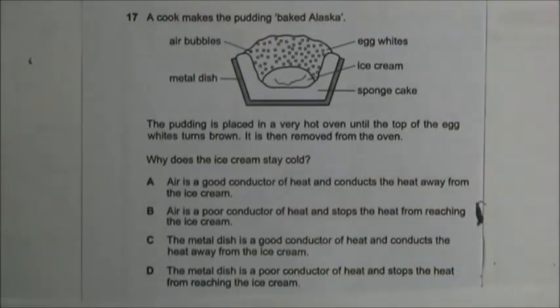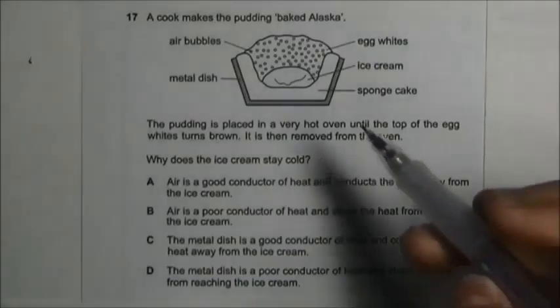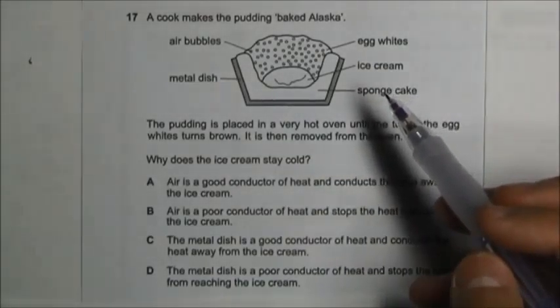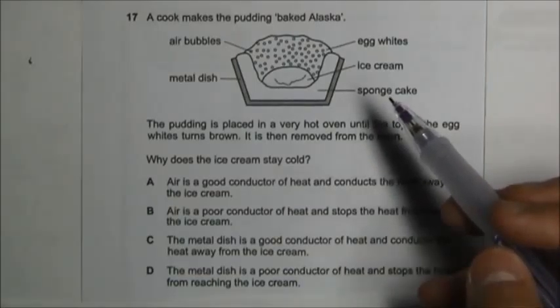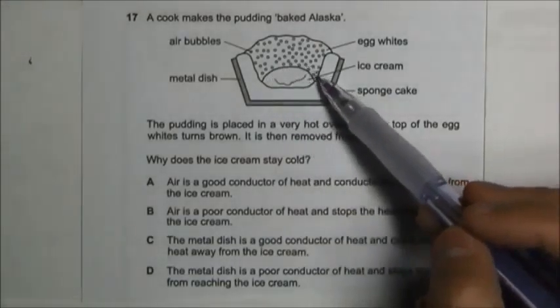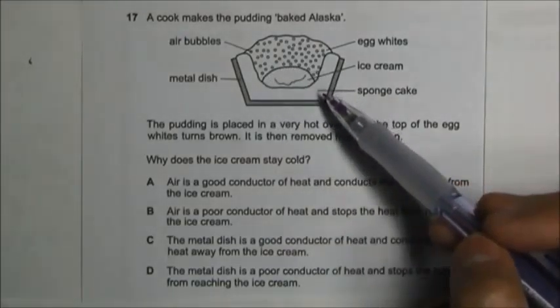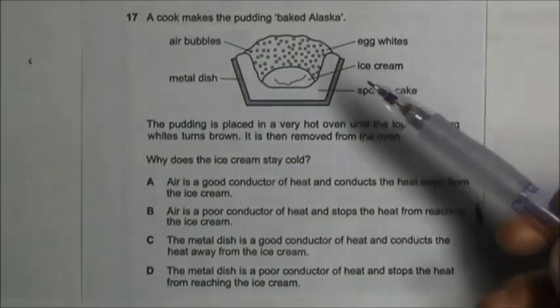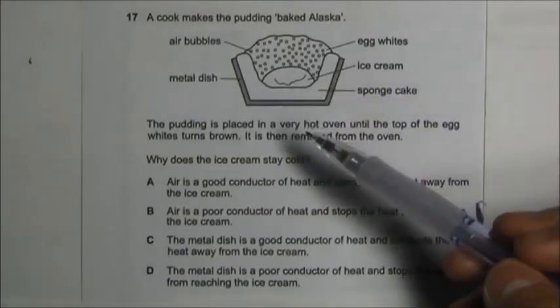Okay, question 17. We have a pudding called the Baked Alaska. So it's being placed in the hot oven, and we are being asked why does the ice cream that is situated at this position remain cold. Okay, we can go through the 4 options.